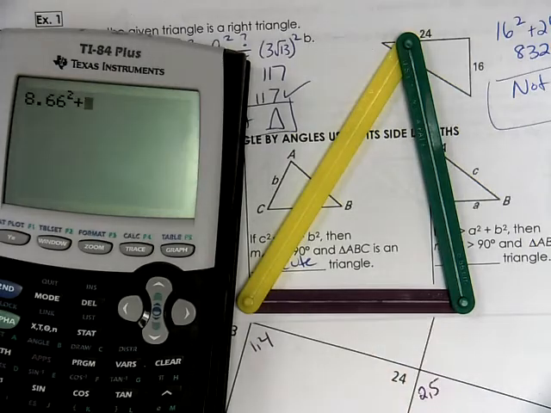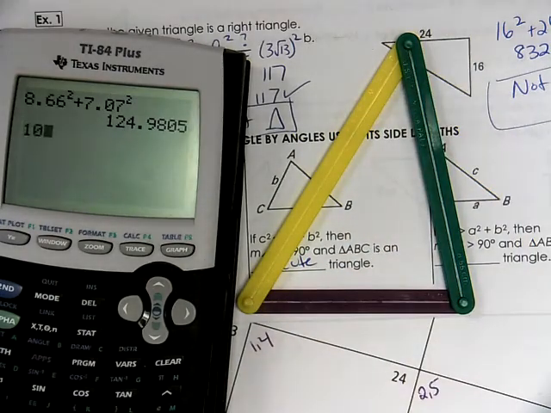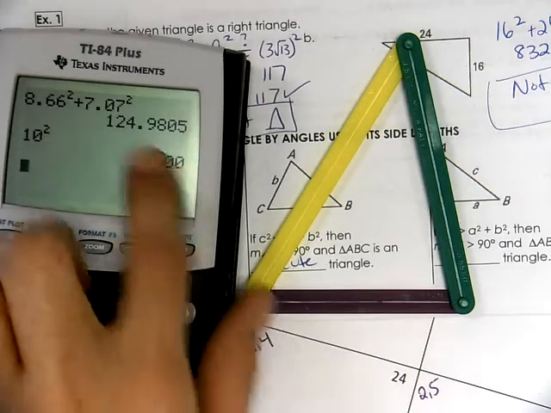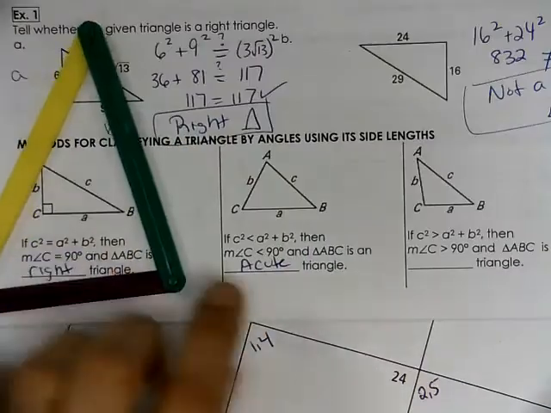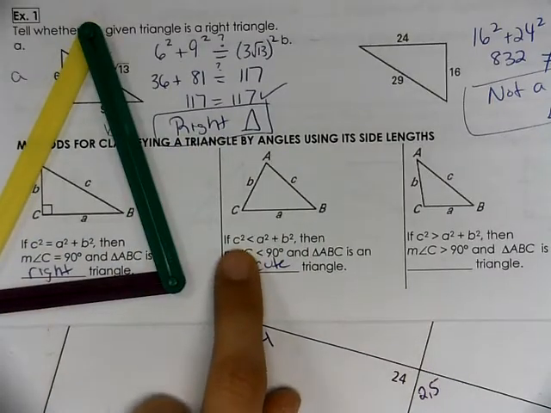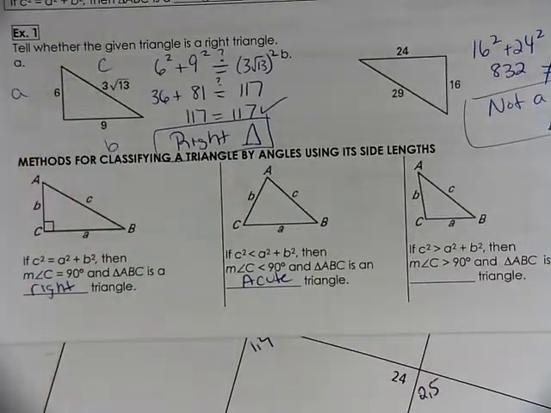The purple is 7.07 squared. That should be less than 10 squared. Okay, my C squared is less than A squared plus B squared. Because you're going to have to memorize this for your quiz, I always think, okay, C squared has to be smaller, which makes it an acute triangle because it's tiny. So that's kind of how I remember it.